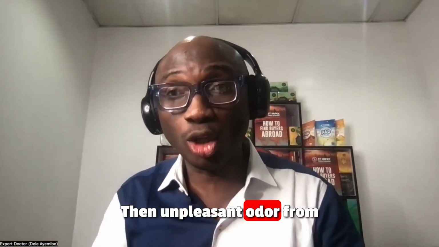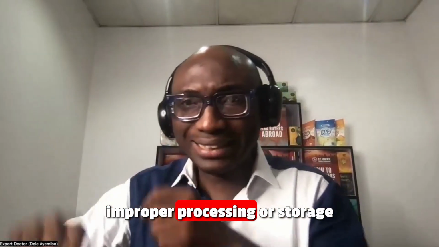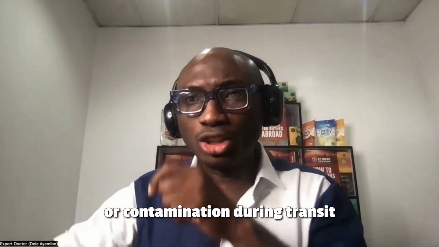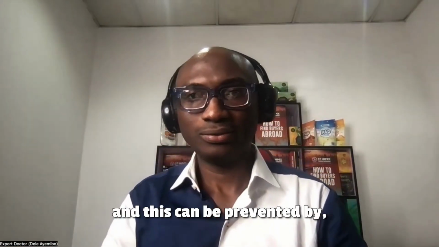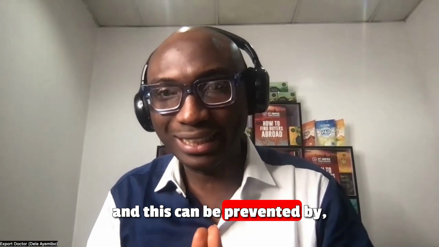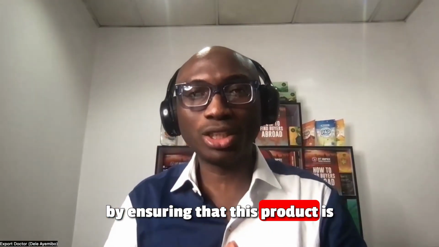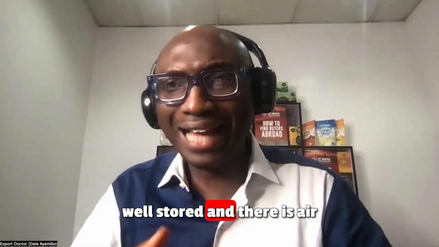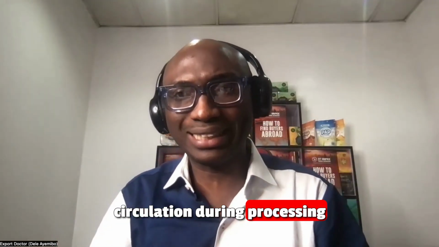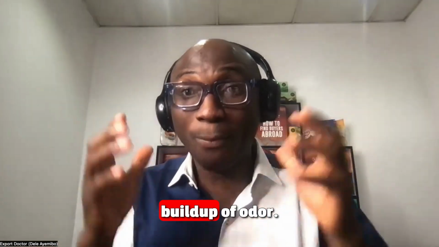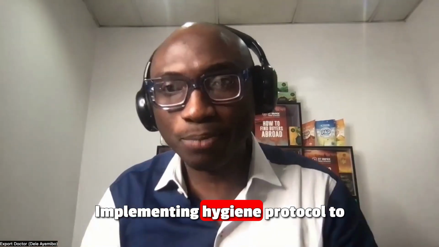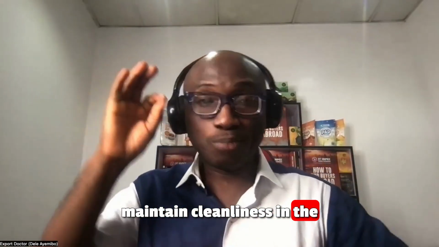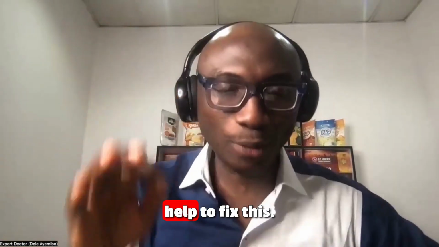Then unpleasant odor from improper processing or storage or contamination during transit. And this can be prevented by ensuring that this product is well stored and there is air circulation during processing and storage to prevent buildup of odor. Implementing hygiene protocol to maintain cleanliness in the production facility can help to fix this.